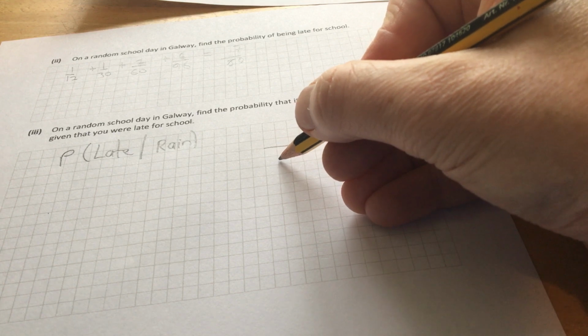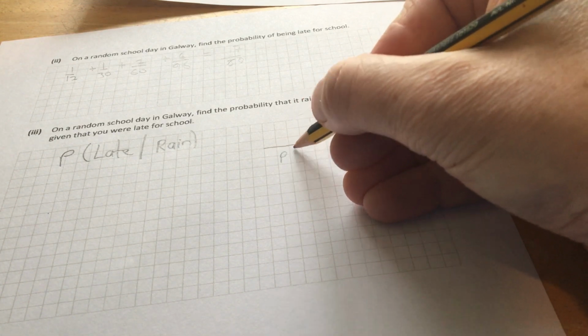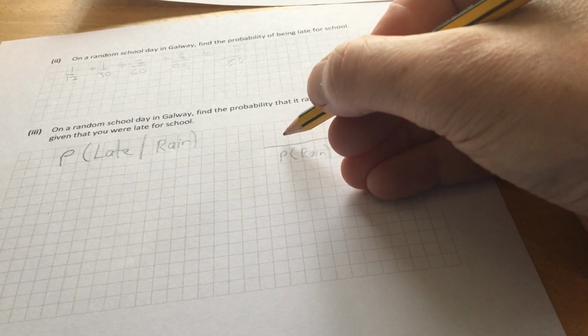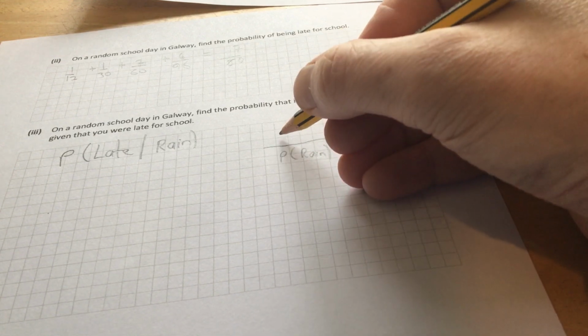This is the total. This is the probability of it raining on the bottom, basically, and this is the probability that you were late given that it rained.